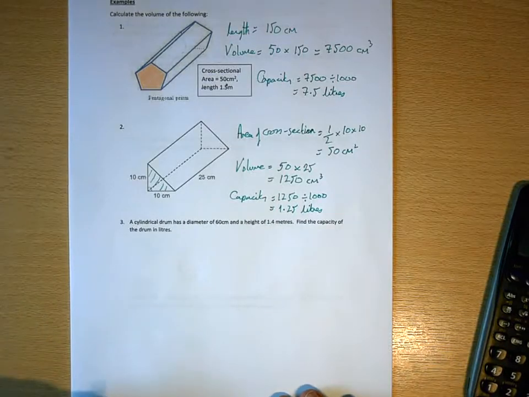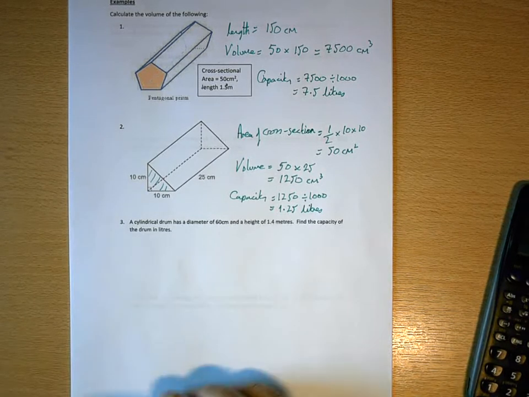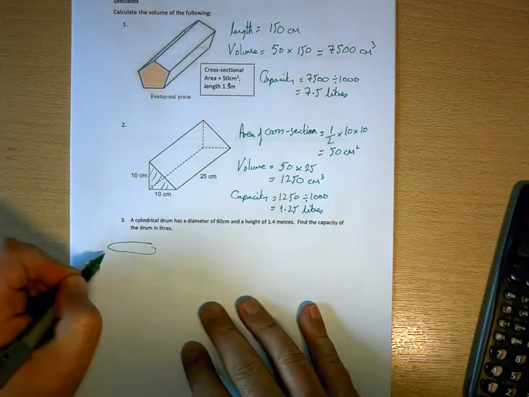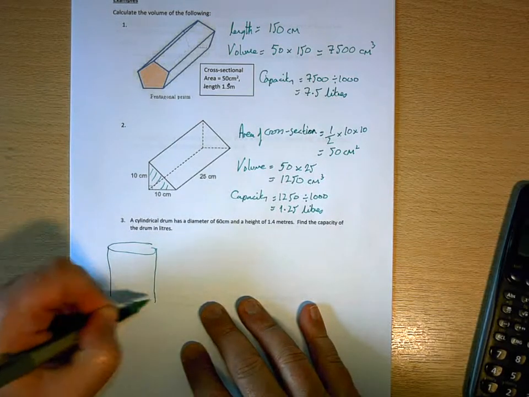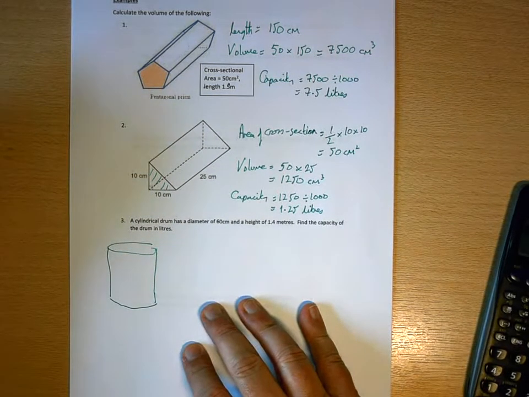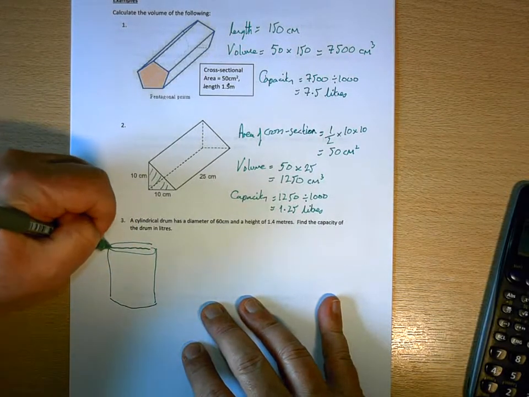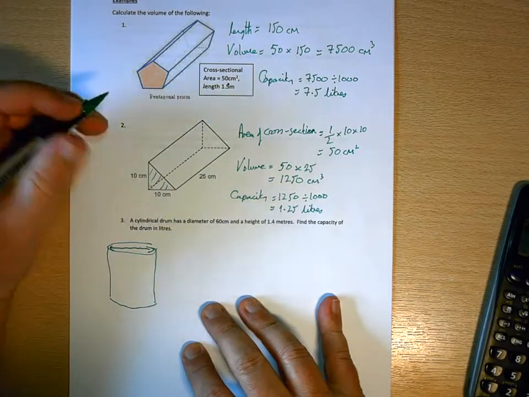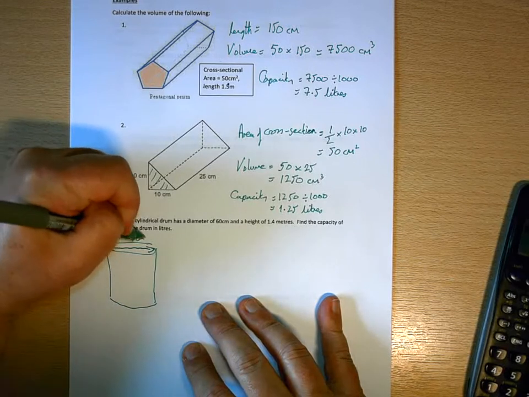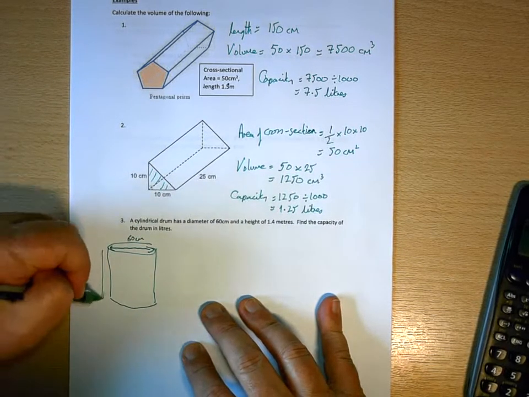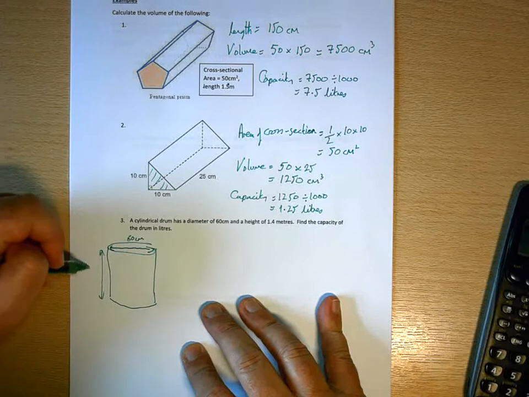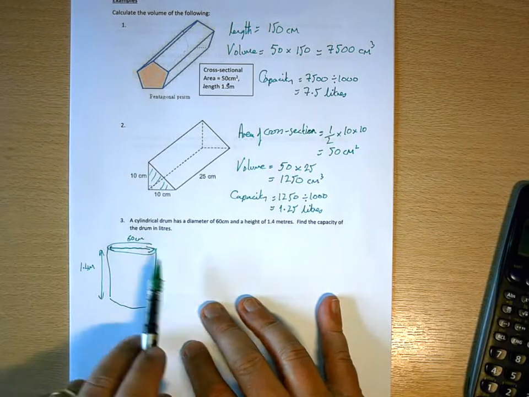Question 3. A cylindrical drum has a diameter of 60 centimeters and a height of 1.4 meters. Find the capacity of the drum in litres. So if we do ourselves a little sketch. So there's my cylindrical drum. Its diameter is 60 centimeters. Its height is 1.4 meters.